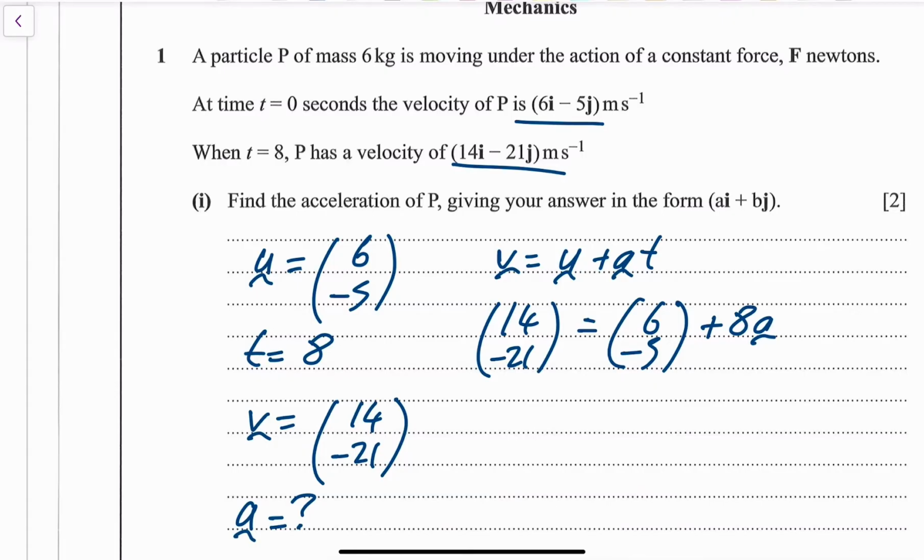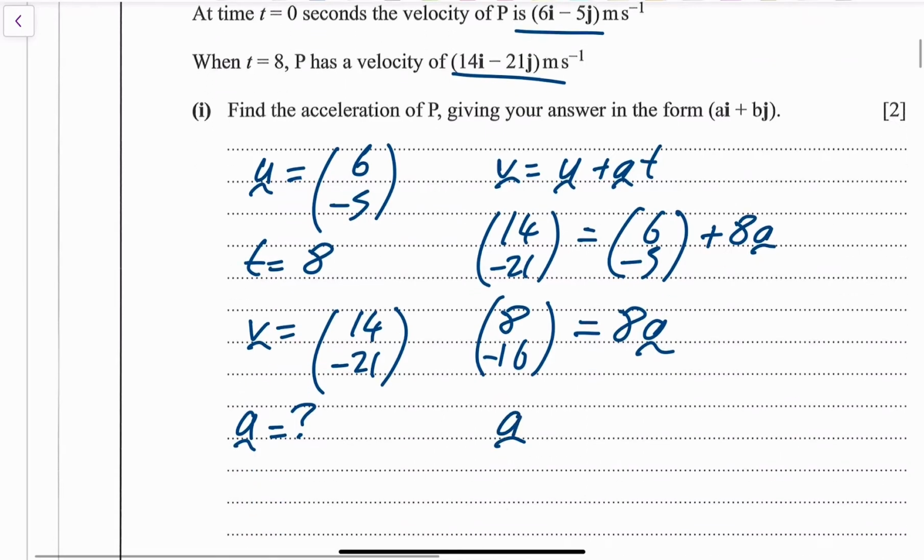14 minus 6 is just going to be 8. Bring the minus 5 across, becomes plus 5. Minus 21 plus 5 gives you minus 16. And that's equal to 8a. So divide through by 8. You're going to get your a is equal to 1, minus 2, which is 1i minus 2j. And that's going to be meters per second squared.